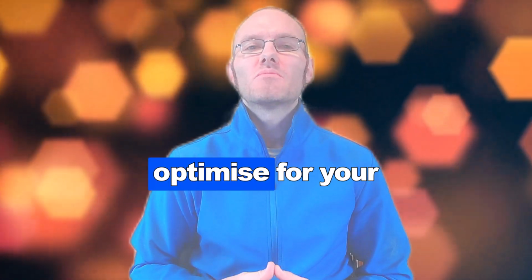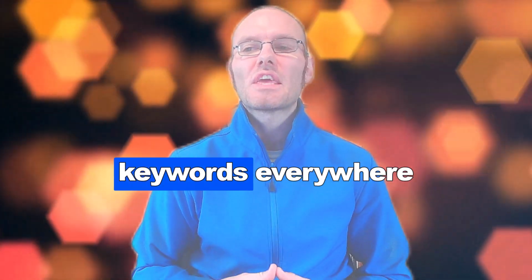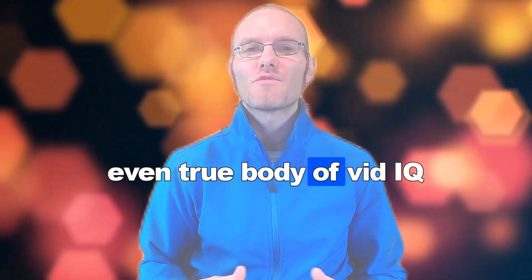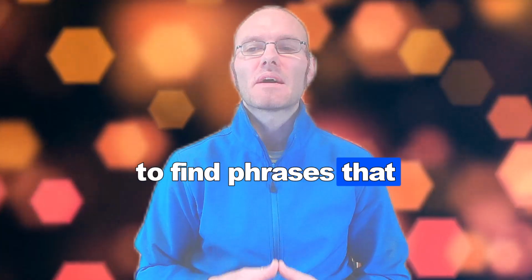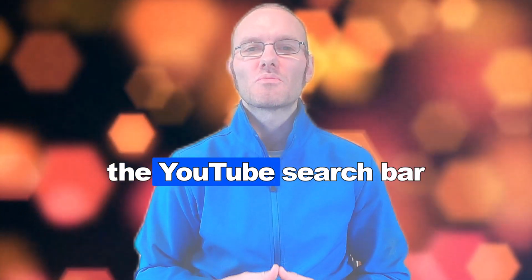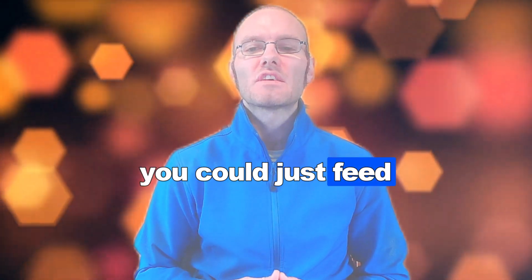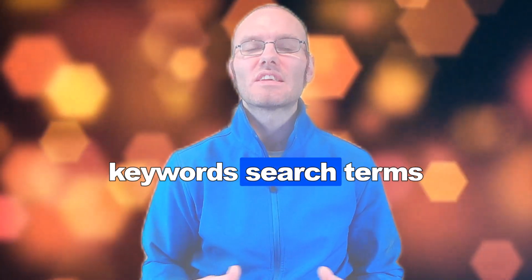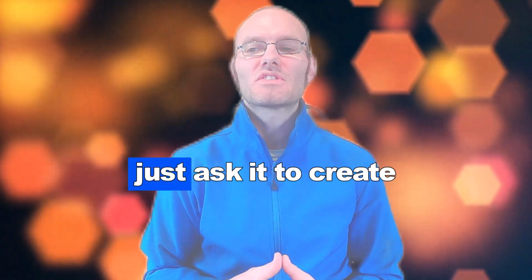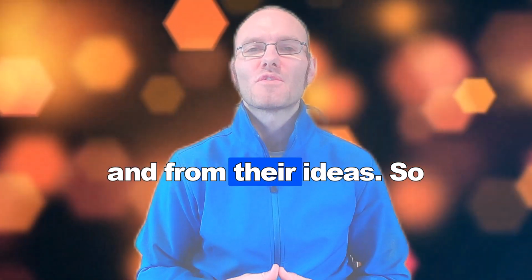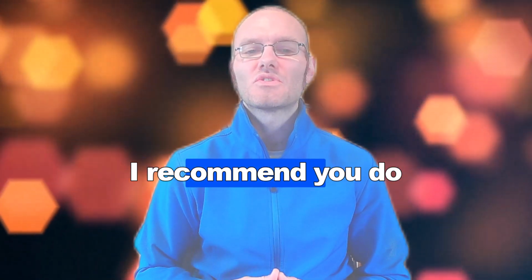Now, if you want to optimize for search, you can use Keywords Everywhere, which is a useful tool, or even TubeBuddy or vidIQ to find phrases that people are typing into the YouTube search bar or even on Google. And you can just feed those phrases and keyword search terms into ChatGPT and then just ask it to create some really engaging, click-worthy titles and thumbnail ideas. So I recommend you do that.